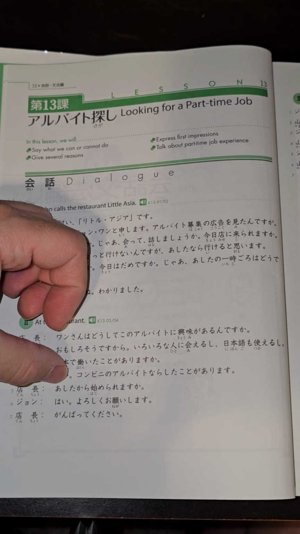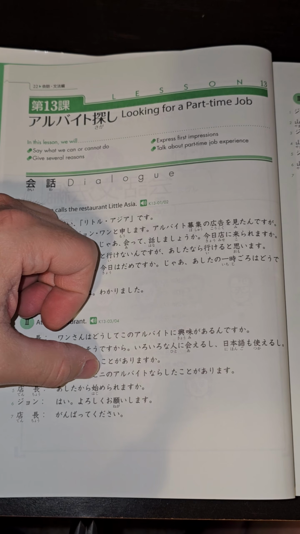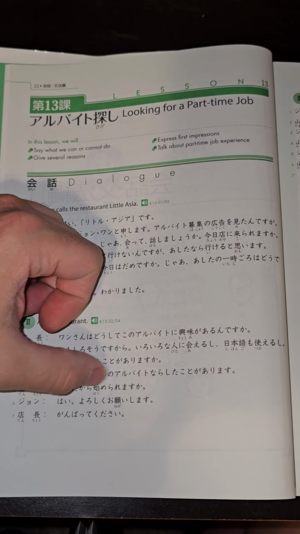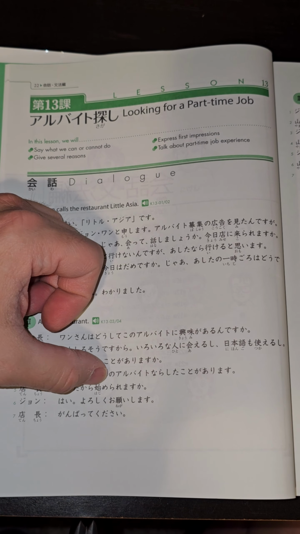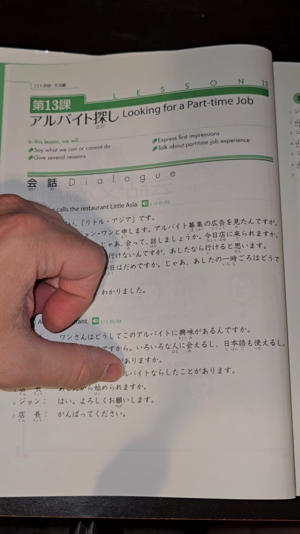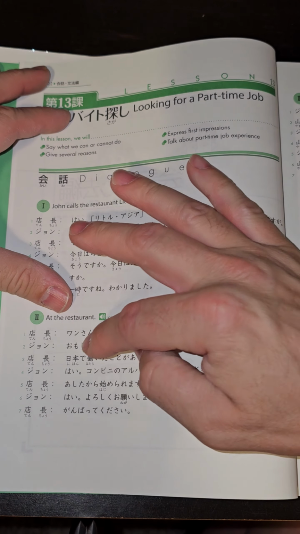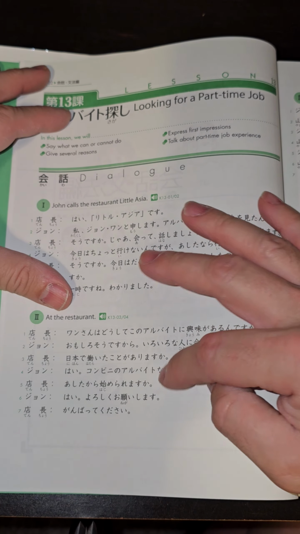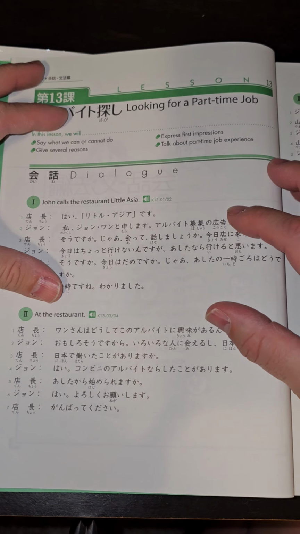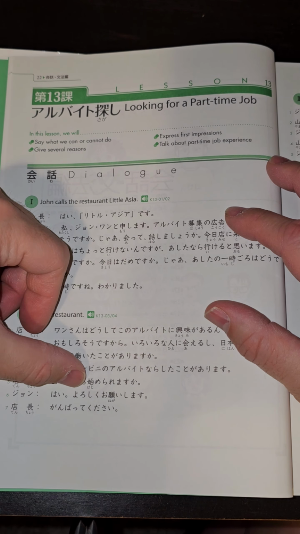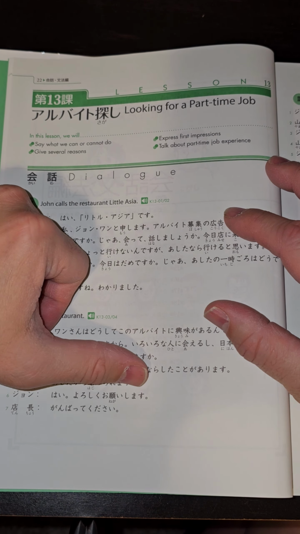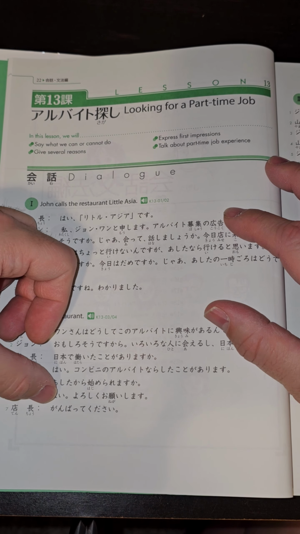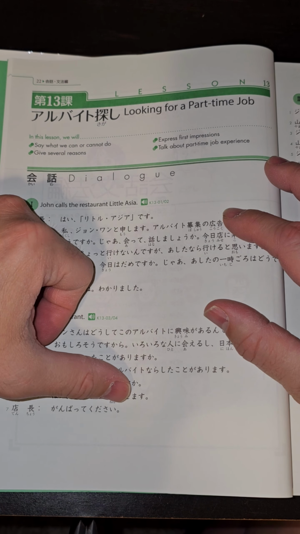Tencho says, Ashita kara hajimeraremasu ka? So can you start working tomorrow? Hajimeru means to start something. It still doesn't roll off my tongue very well. John says, Hai. Yoroshiku onegaishimasu, which means please be kind to me. Tencho says, Ganbatte kudasai, please do your best.